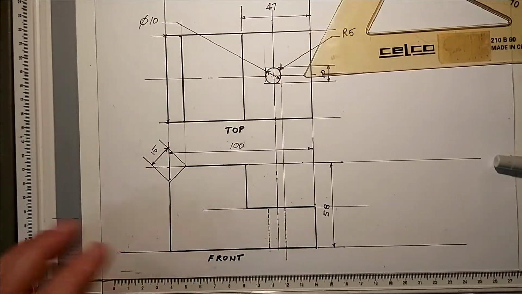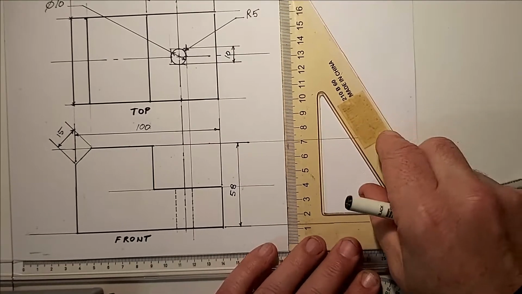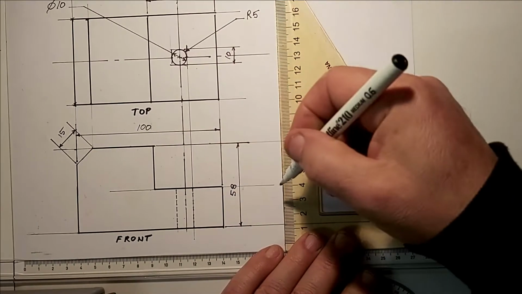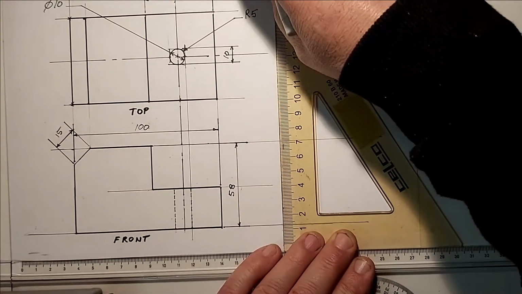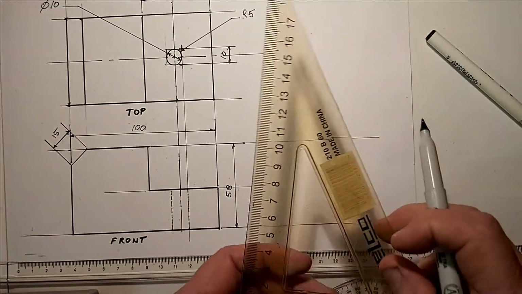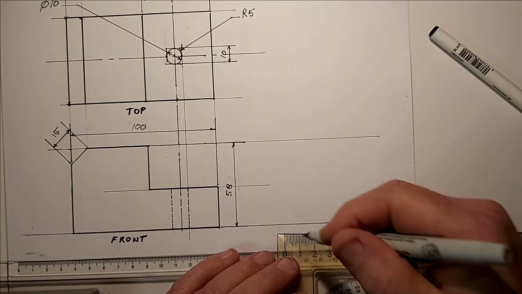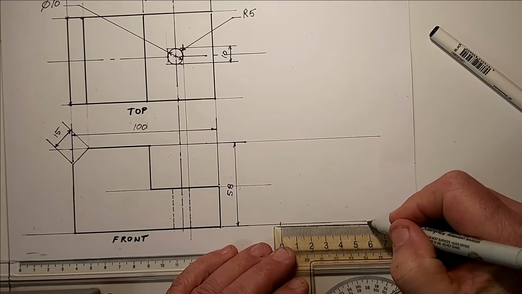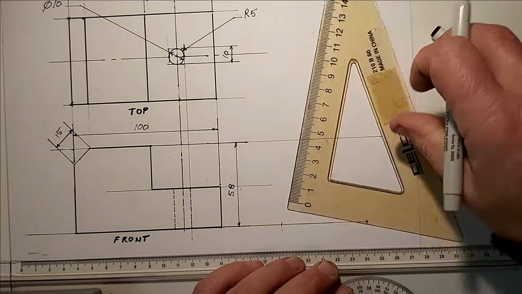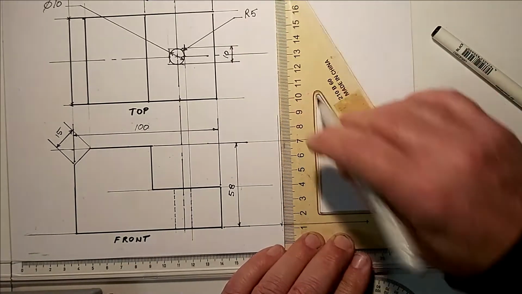So let's decide where to start. I'm going to push it away a little distance because I want to do some dimensions, so don't push it up too close to your other views. We'll do a construction line going like that. How wide is the object? Well, we said it was 58 millimeters wide. So from that point, I'm going to measure 58 millimeters like that, and I'm going to draw straight up, create my construction lines.